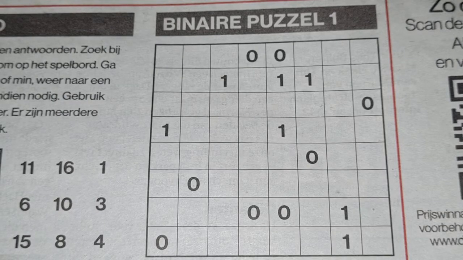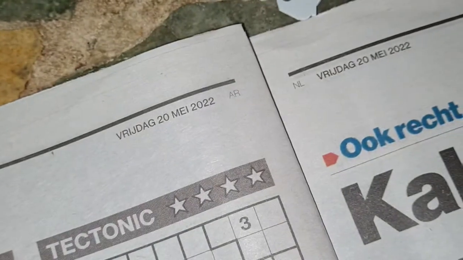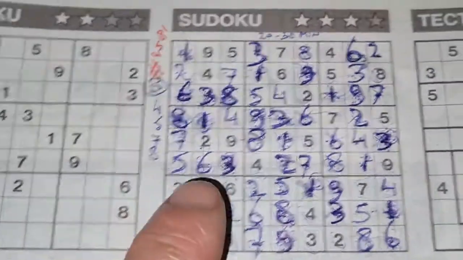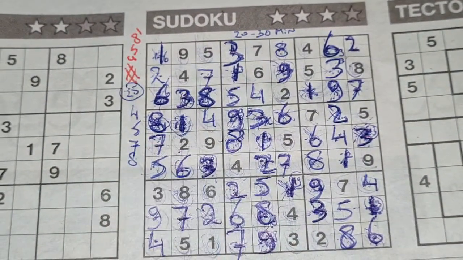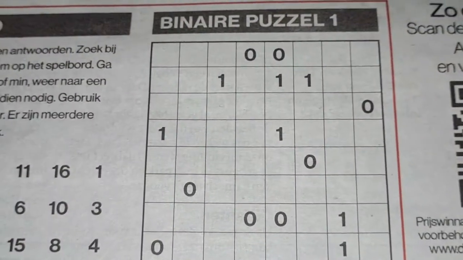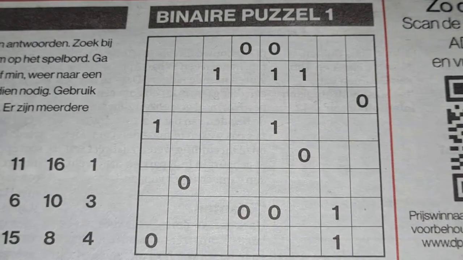The second puzzle in this edition of today's newspaper on Friday. Yes, it's still Friday, May the 20th, 2022, and I've already solved one puzzle. Definitely 3 stars. Two puzzles are left. The Sudoku, no, the tectonic with 4 stars, and the binary. Yes, it's time for the binary, boys and girls.